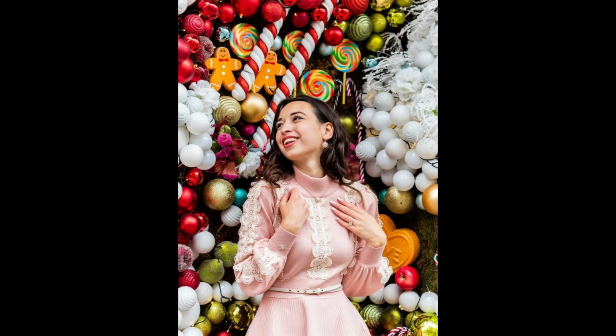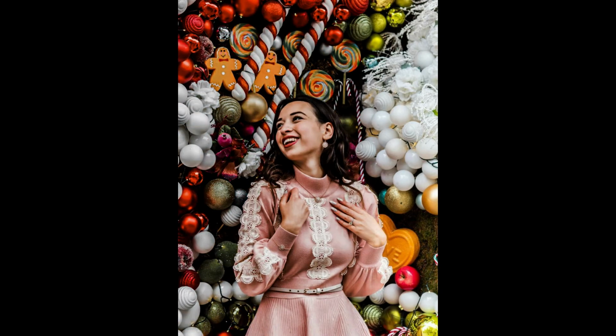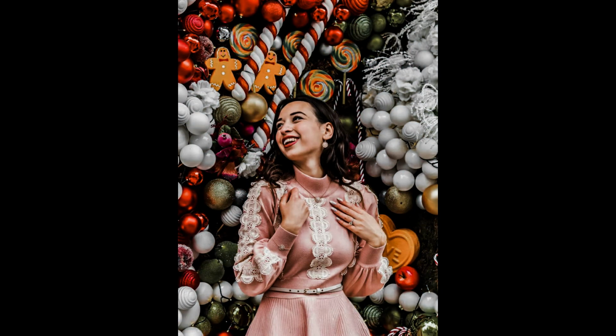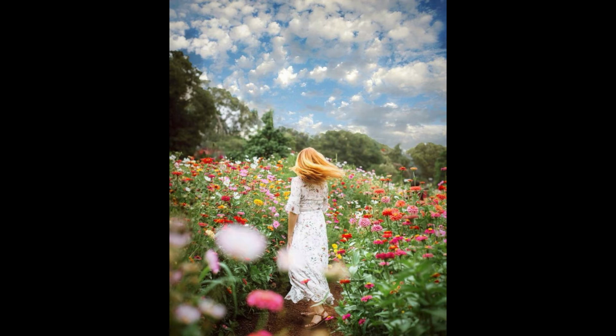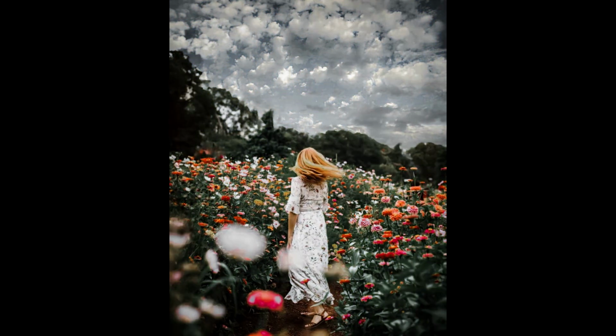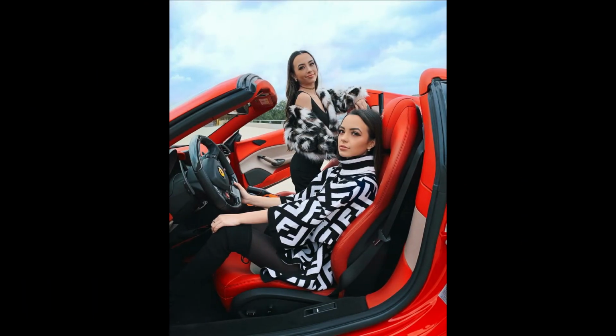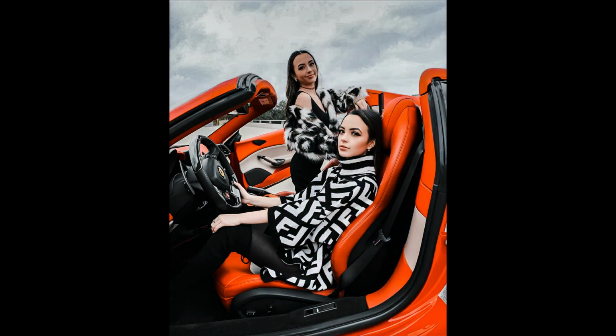Today in this video, I'm going to show you how to create the Shady preset in Lightroom Mobile. Here are some example photos before and after using this preset. Let's get started.